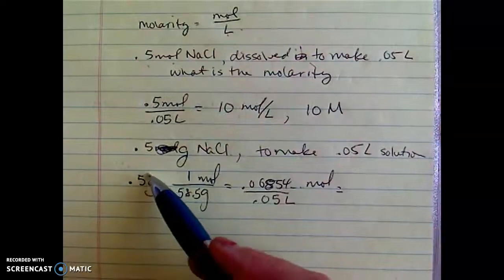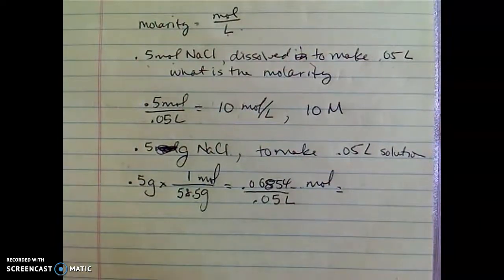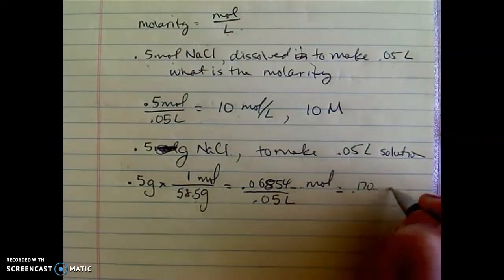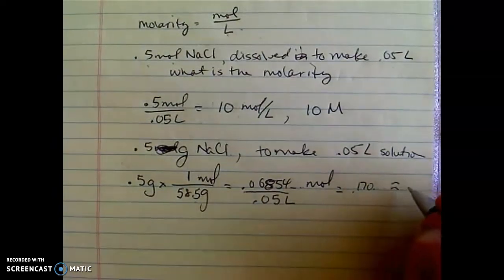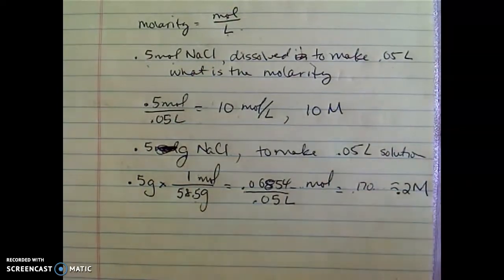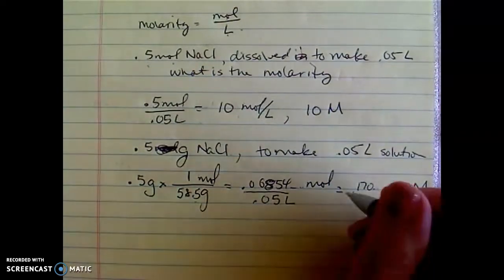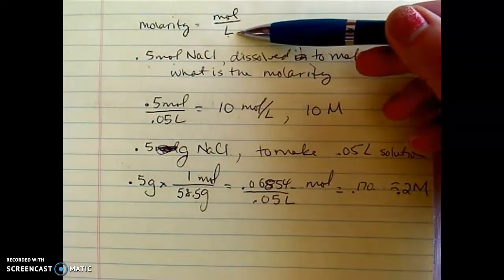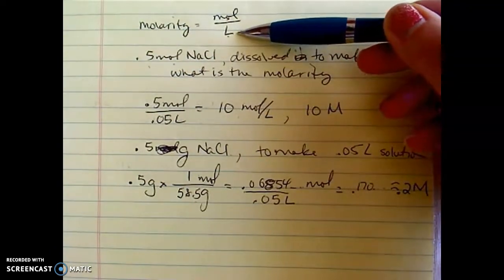In the end, I'll just need one significant digit. And so this is 0.2170, so approximately 0.2 molar. Sorry, so it's a 0.2 molar solution. So not really hard as long as we're watching what units are given and what goes into the molarity equation.